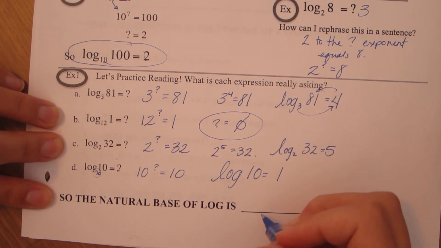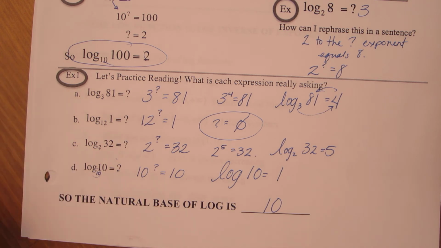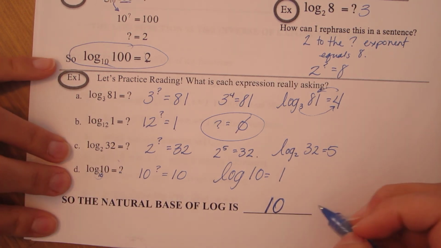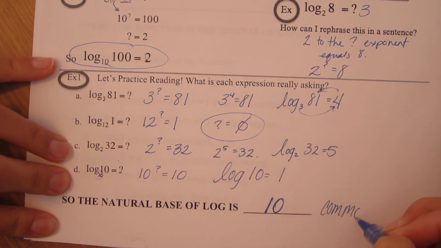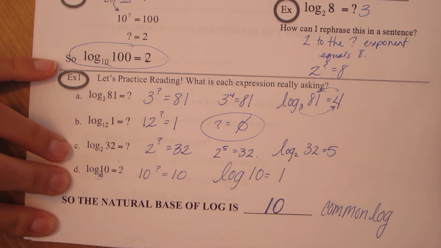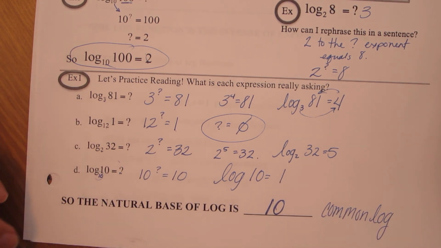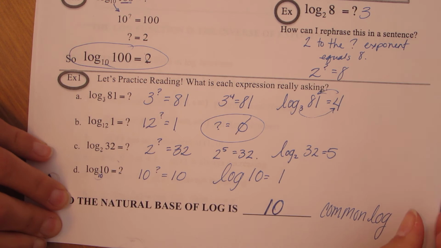The natural base of log is 10. Like I said, if there is no base there, you automatically assume it is 10, and this is called the common log. The common log is the most basic log. It's the one with a base of 10. Okay, turn the page, please.